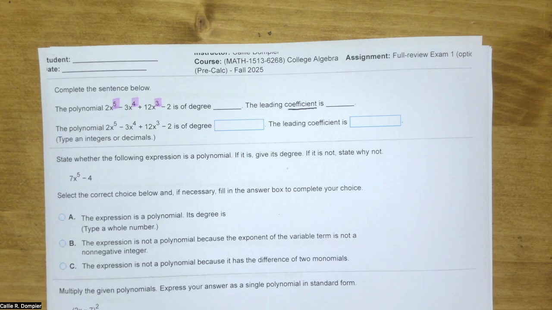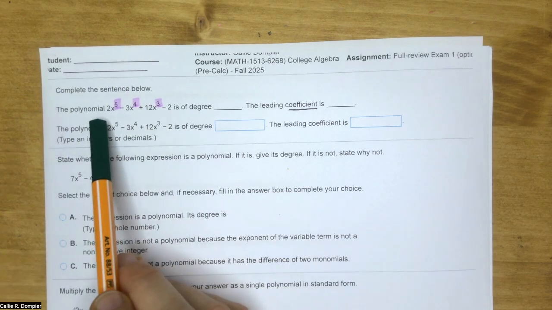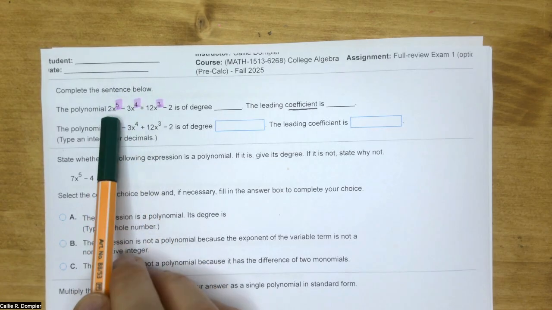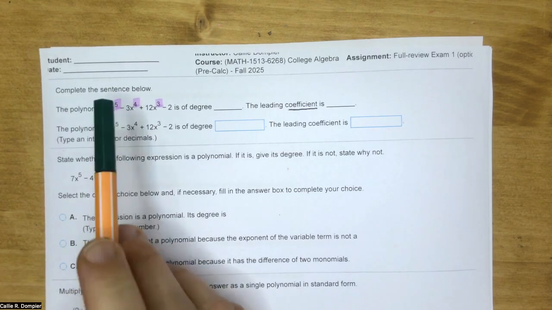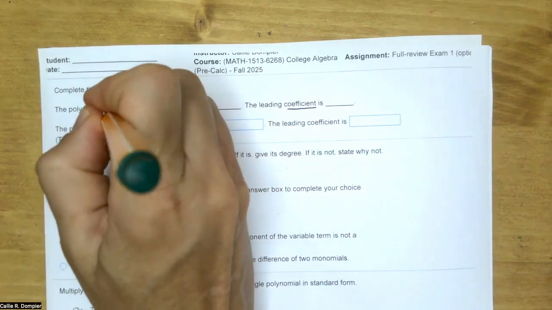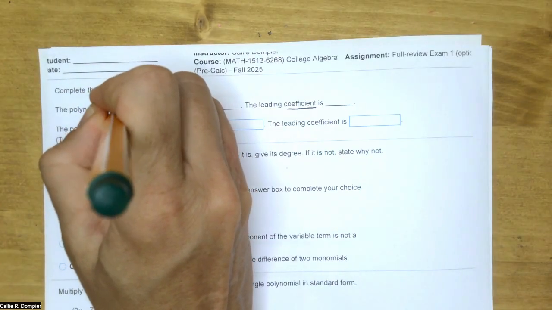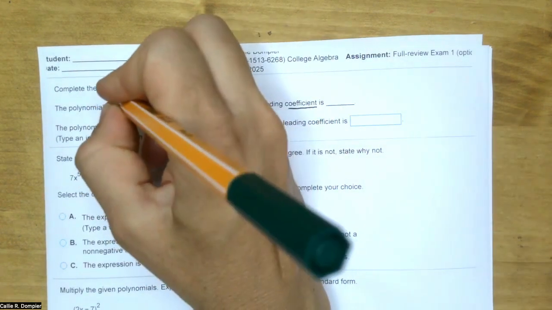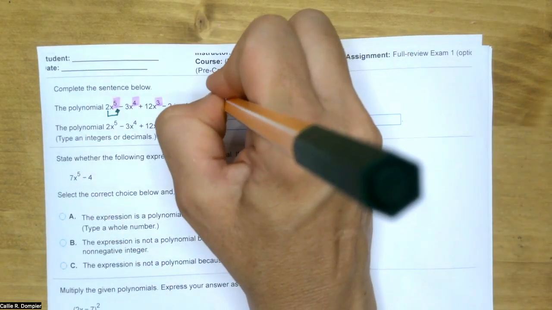So the question might trick you and might put negative 3x to the fourth plus 2x to the fifth. You'll want to switch those around to make sure that your leading coefficient is actually also the term with the highest exponent. Okay, so that's already in descending order. So it's of degree, you just take the biggest degree of the entire polynomial. So that's a 5.